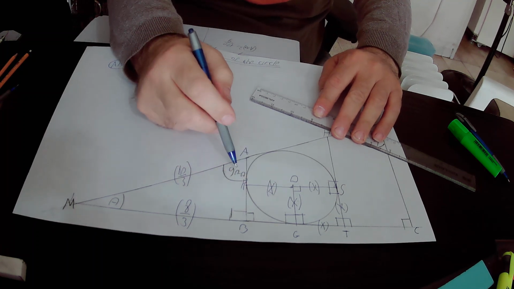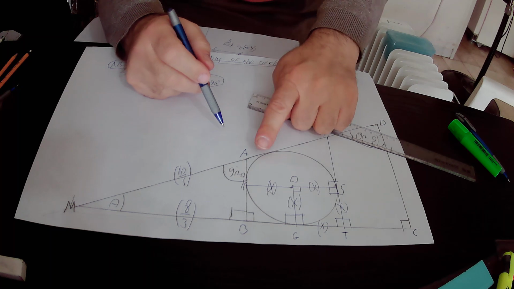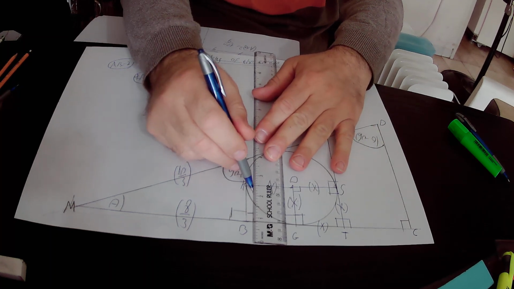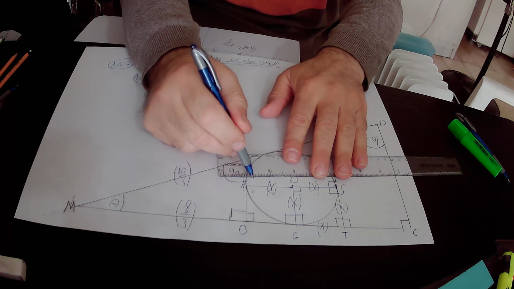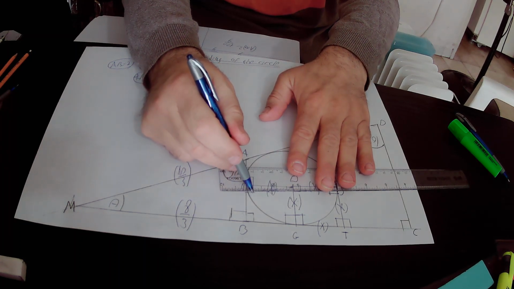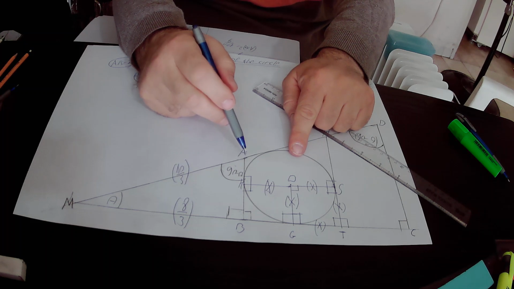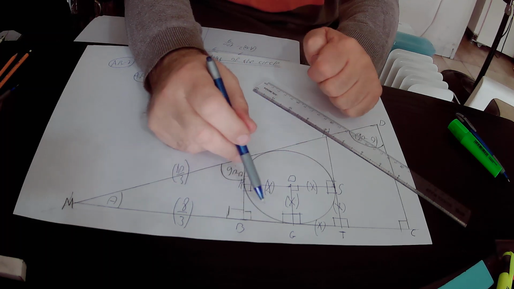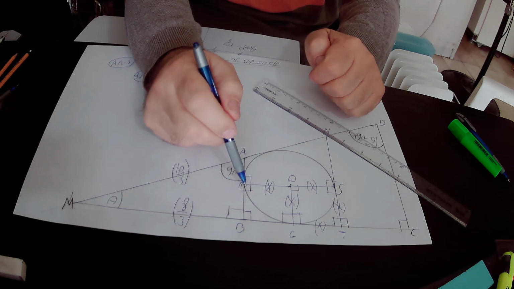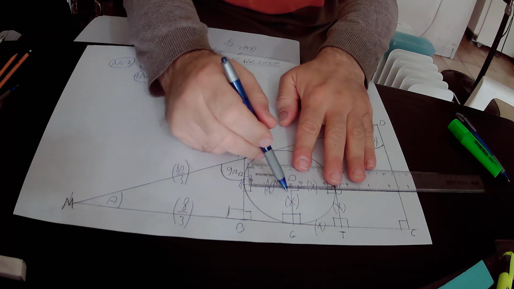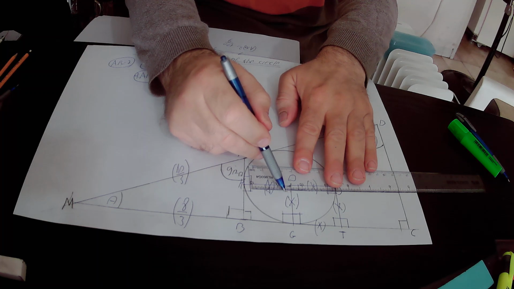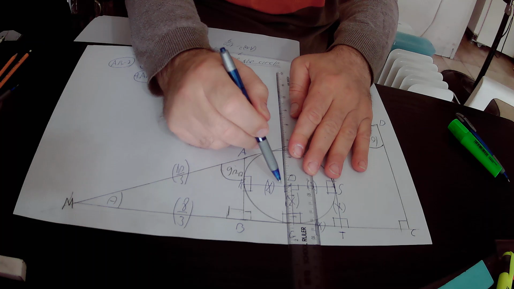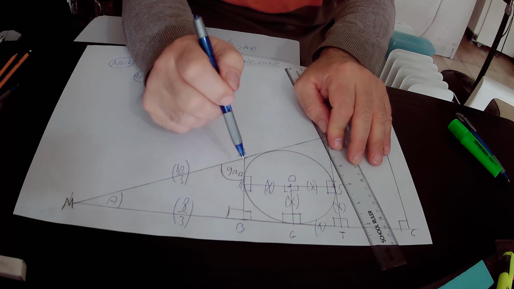Again, we have the radius OK that is drawn to point K. Therefore, according to rule number 1, this angle equals 90 degrees, and this angle also equals 90 degrees. So inside quadrilateral OGBK, we have 1, 2, 3 right angles. Therefore, the fourth angle must also be equal to 90 degrees, according to the same rule that the sum of the angles in any quadrilateral is equal to 360 degrees.